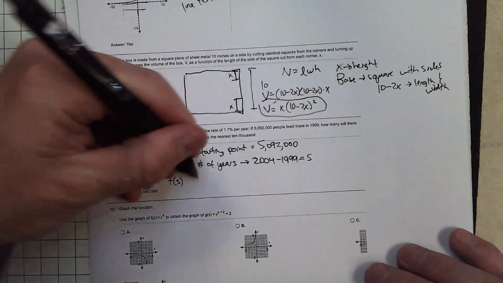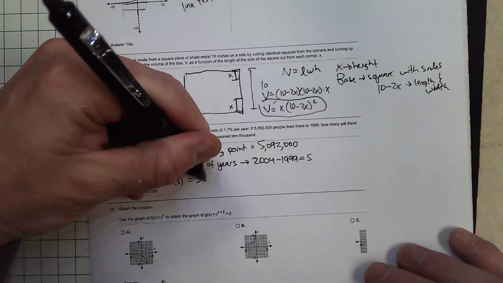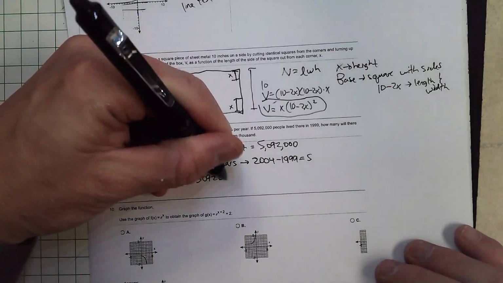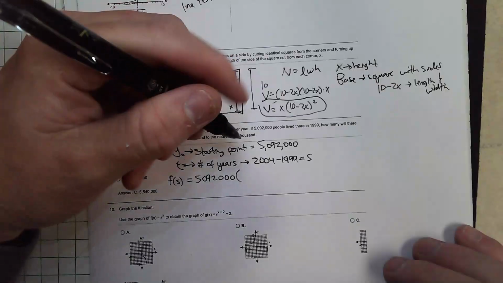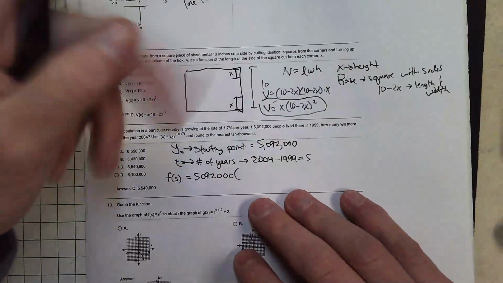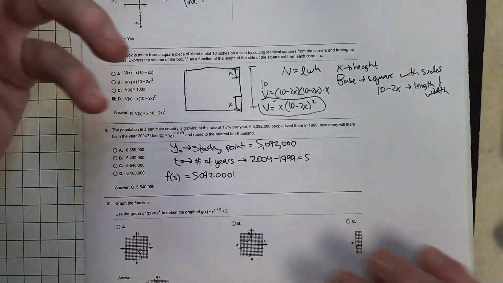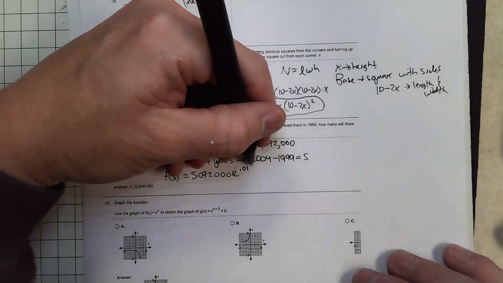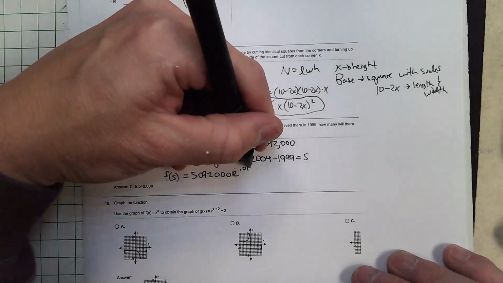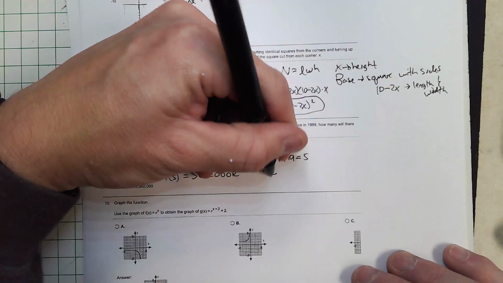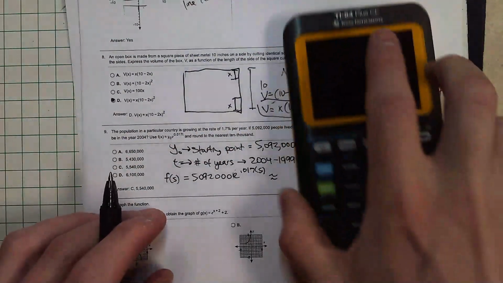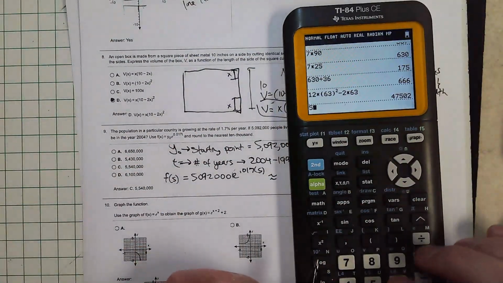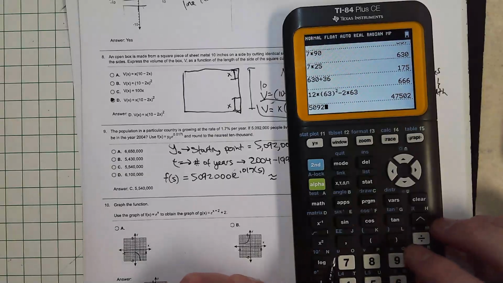So f of 5 is equal to 5,092,000 times e to the 0.017 times 5. And so we'll get a value there.